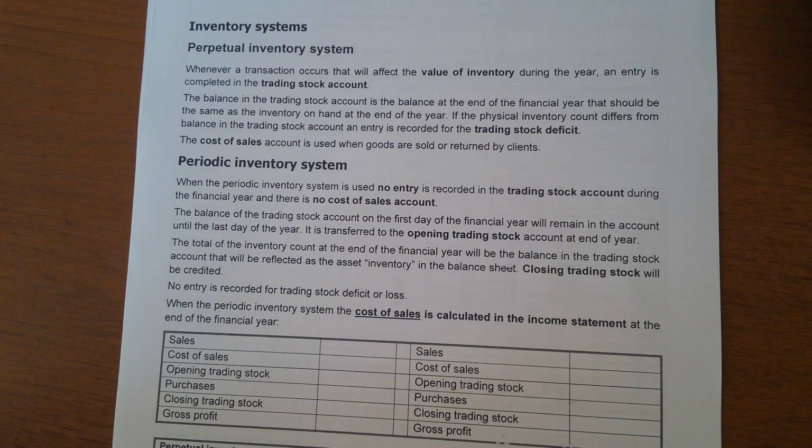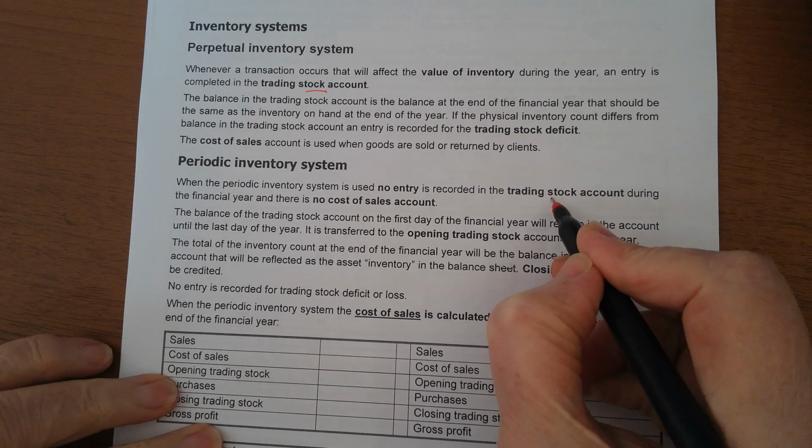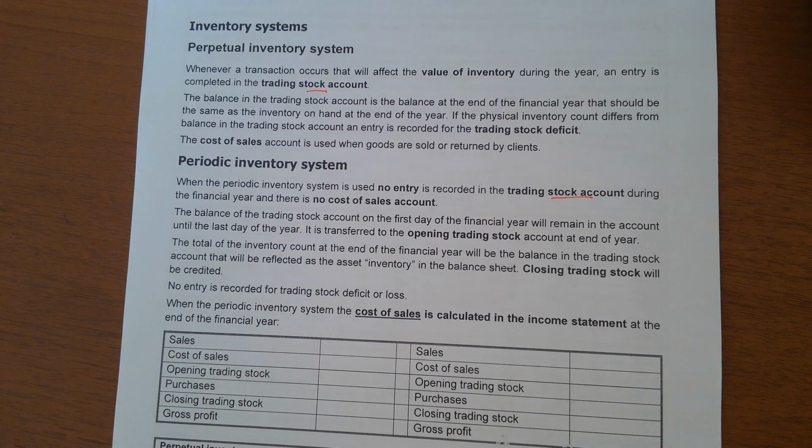Whenever a transaction occurs in the perpetual inventory system where you buy or sell inventory, you record it immediately in your trading stock account. So any entry increasing or decreasing my trading stock is recorded in the trading stock account. When you use the periodic system, you never have a trading stock account, so you don't use it. The opening balance at the beginning of the year will remain in your stock account until the end of the year, and then you will move it to the trading statement.